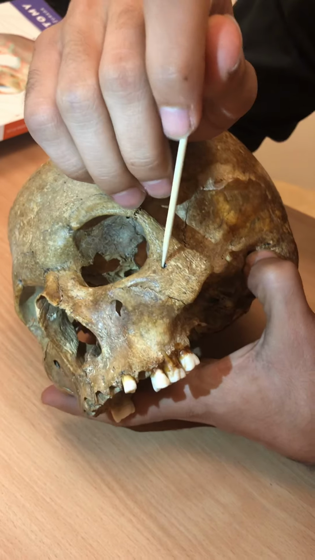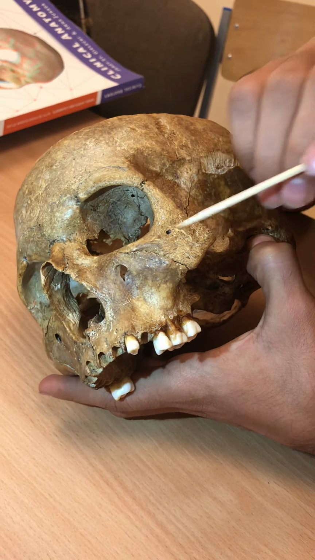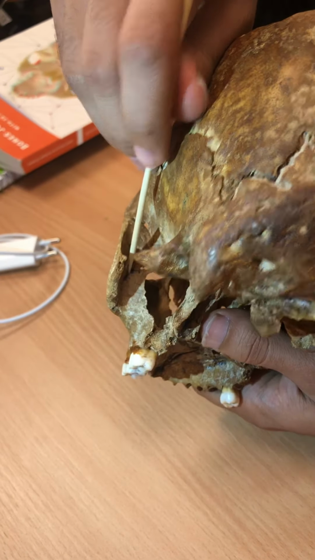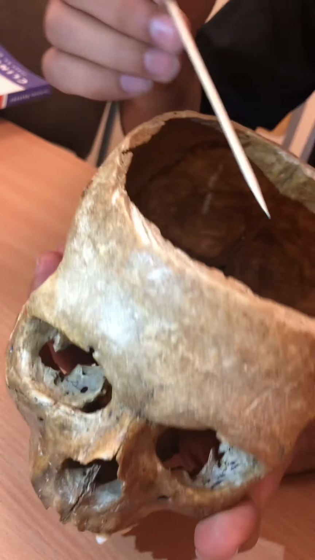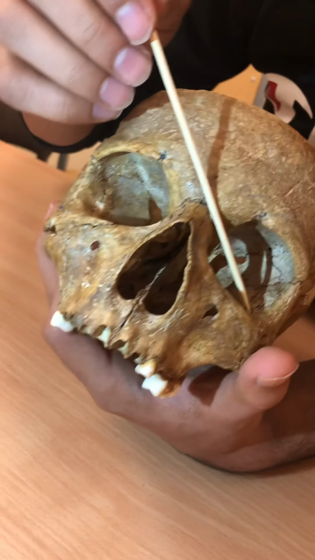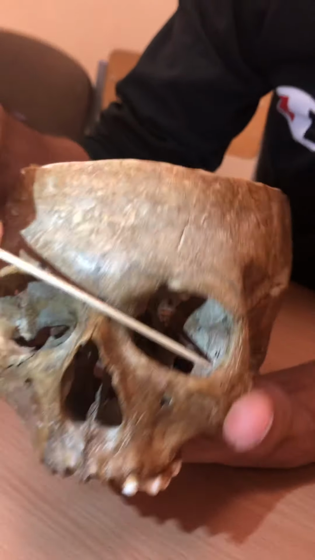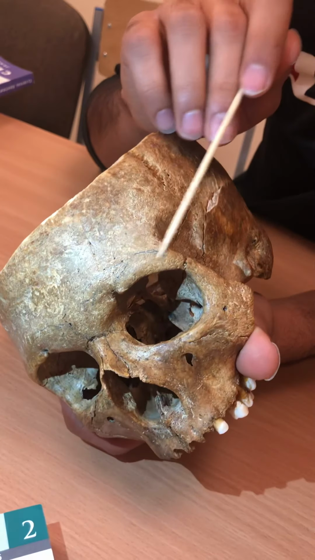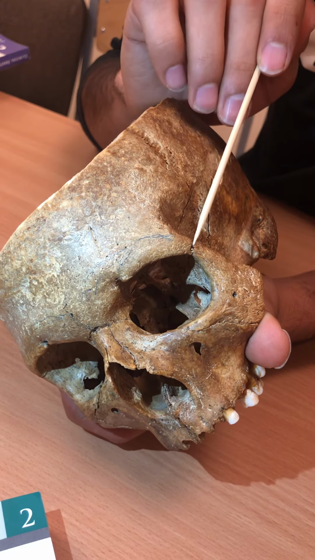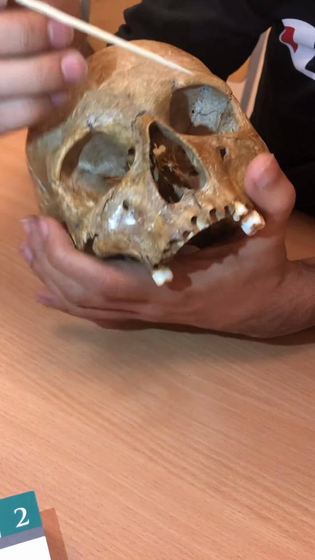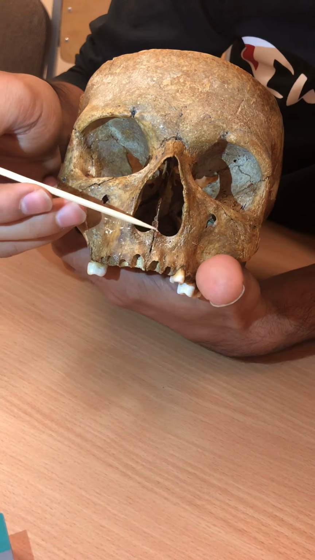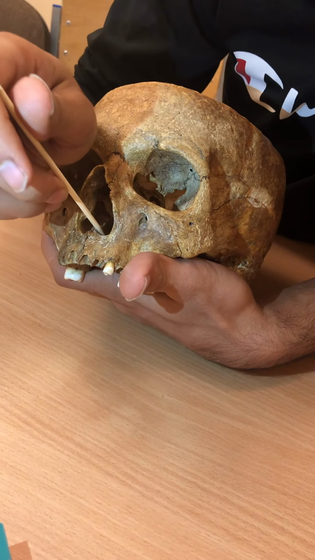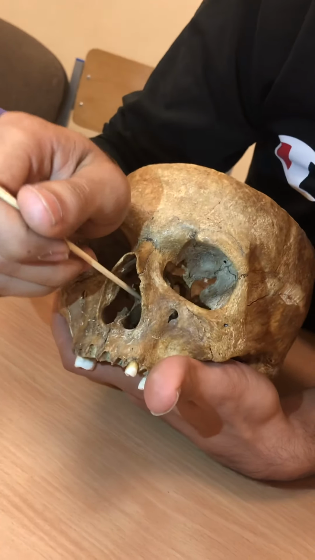In the zygomatic bone we have the zygomatico-facial, the zygomatico-temporal, and the zygomatico-orbital foramen. And here we have the fronto-zygomatic suture. Here we have the anterior nasal spine, and the vomer, the base of the vomer, and then we have the perpendicular plate.